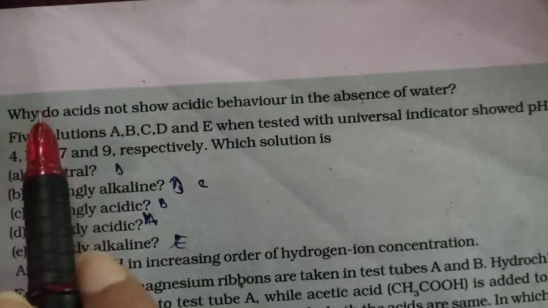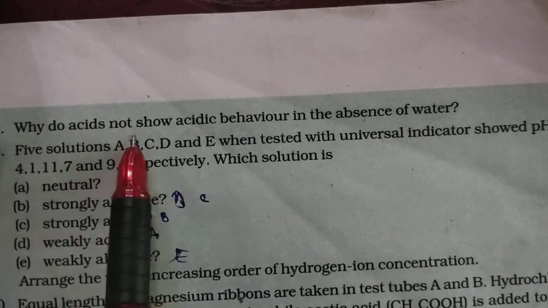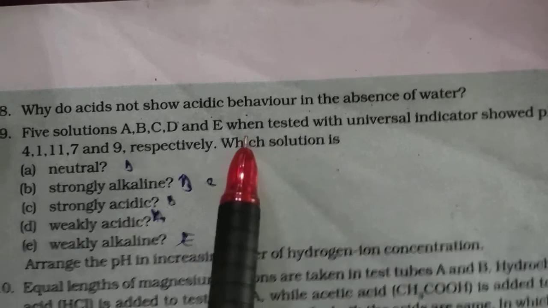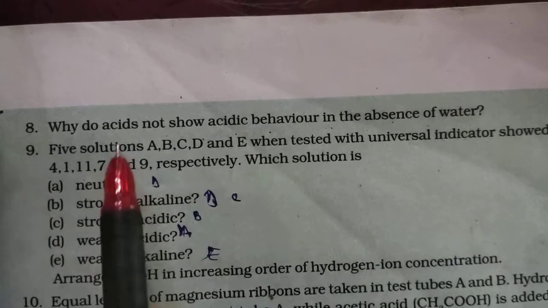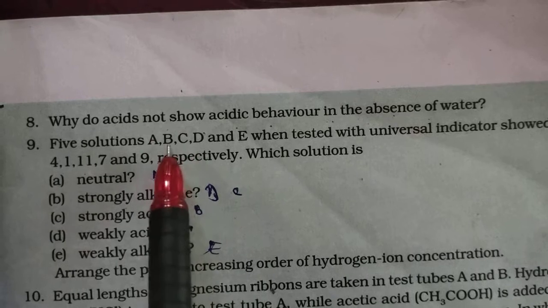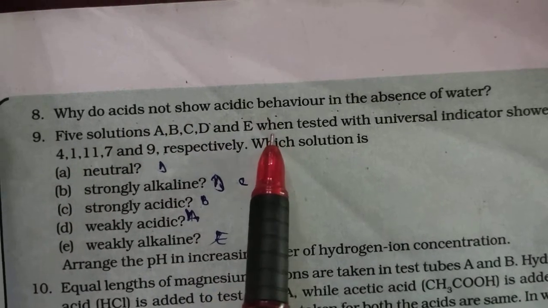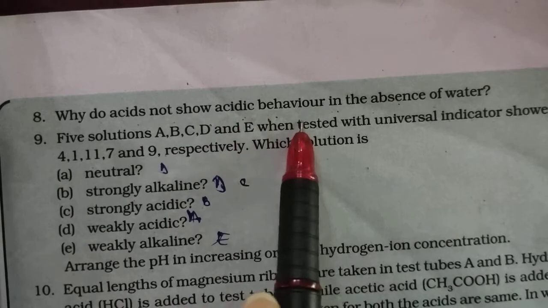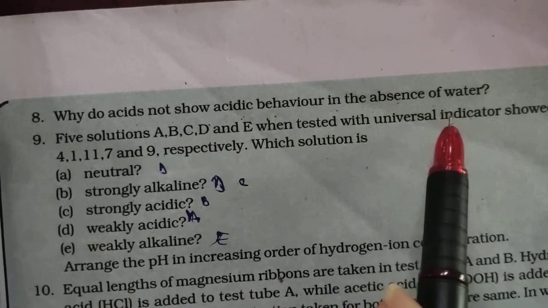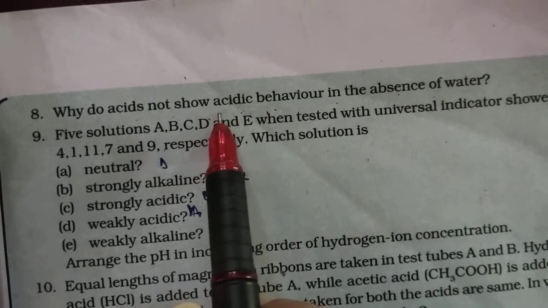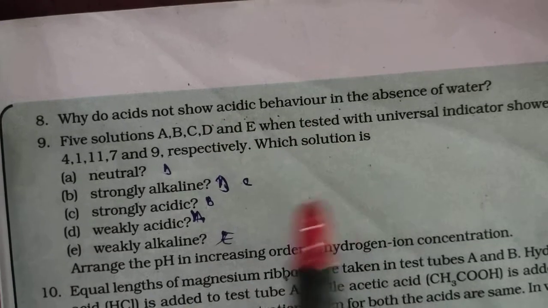Next, question number 8. Why do acids not show acidic behavior in the absence of water? I have already mentioned it, but I repeat it again. Acid can show its acidic behavior whenever it is ionized. Acid is ionized in the presence of water. That is why in the absence of water, acid cannot ionize, and it cannot show its acidic behavior.